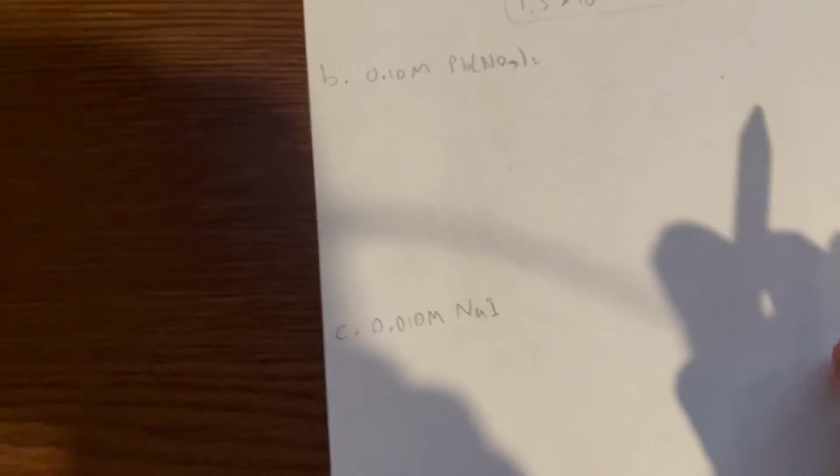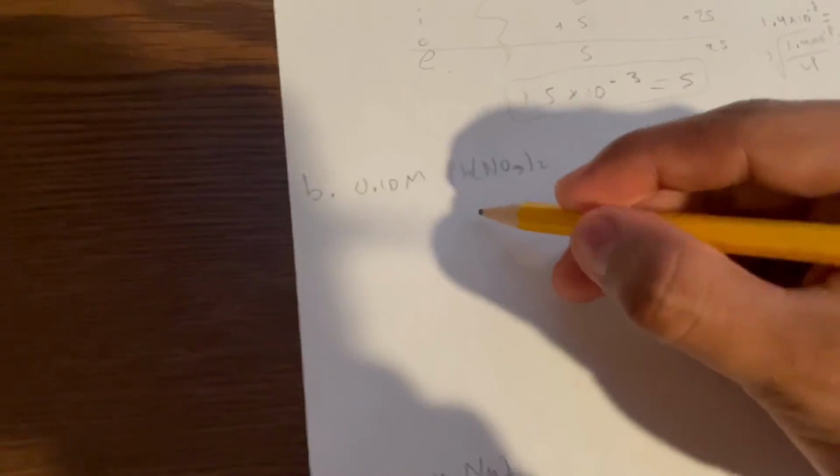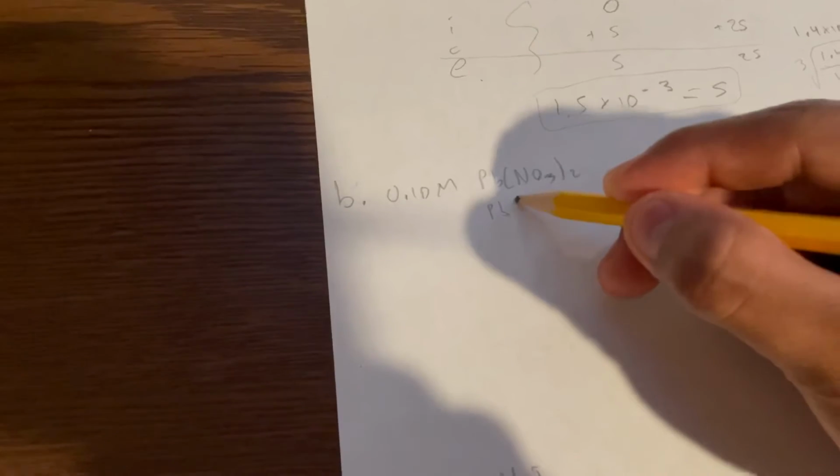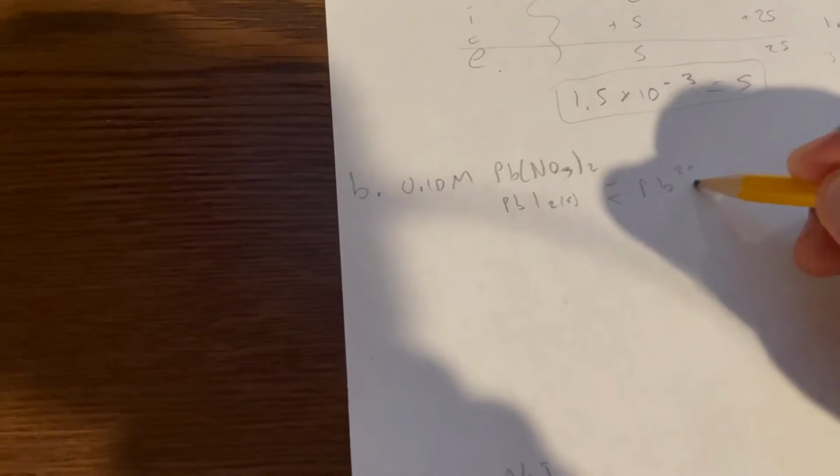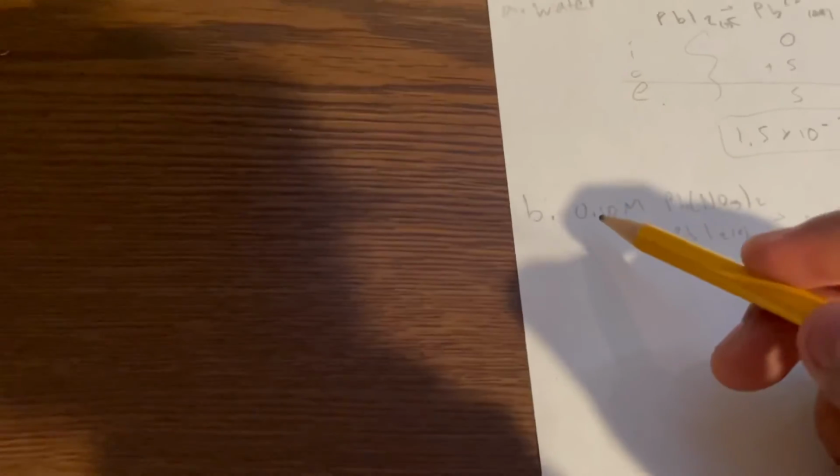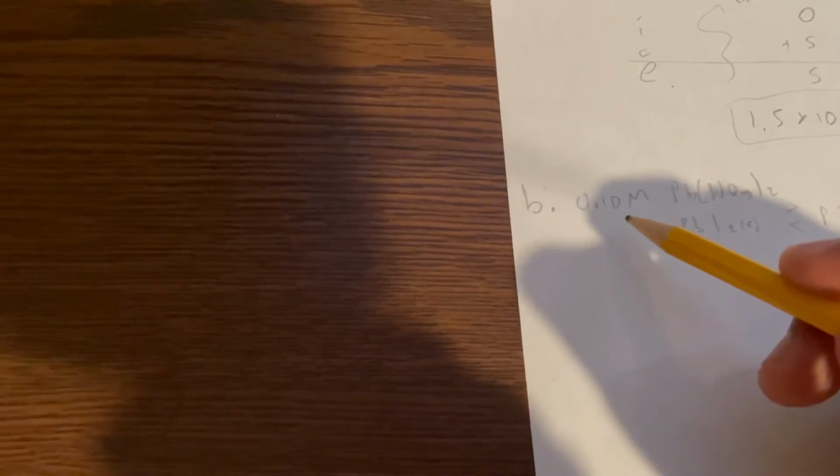All right. So for part B, we're going to do the same thing. We're going to start with the chemical equation. PbI2 solid dissolves into Pb2 plus aqueous plus 2I minus aqueous. And now we're given an initial over here. We're given a molarity of 0.10 of Pb(NO3)2.